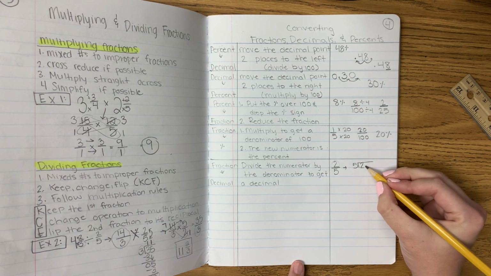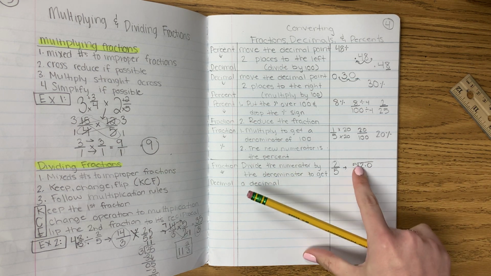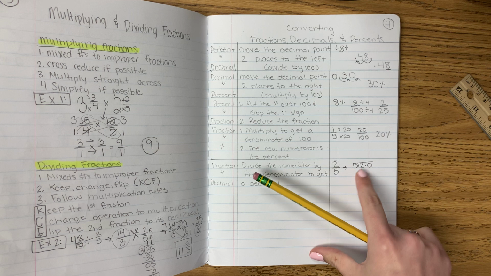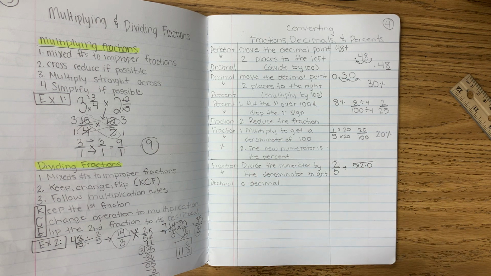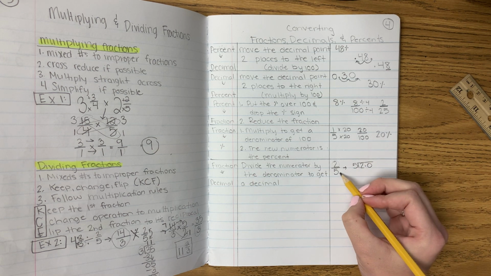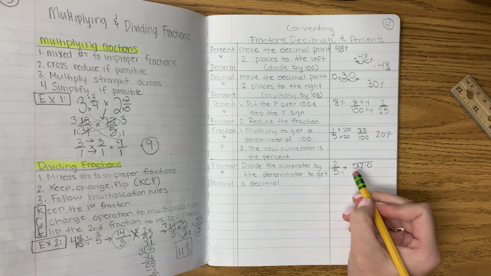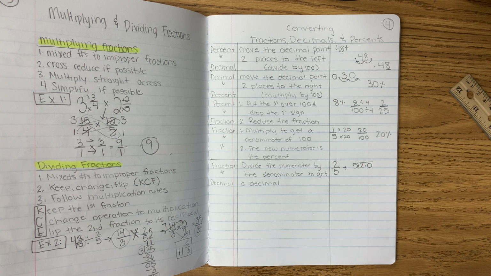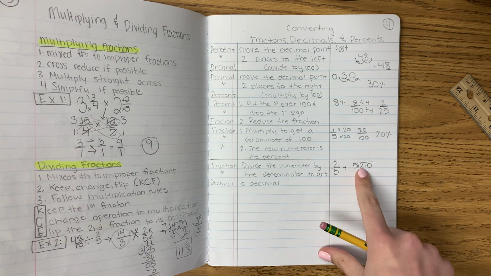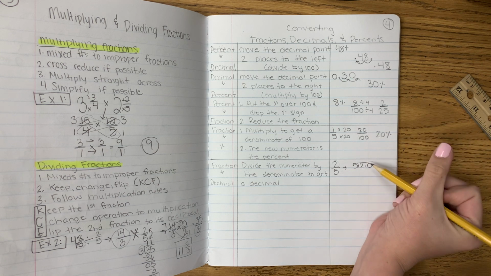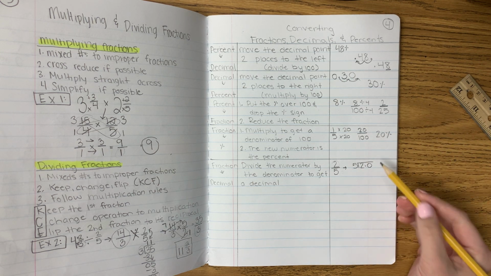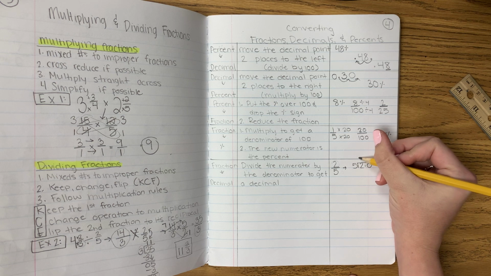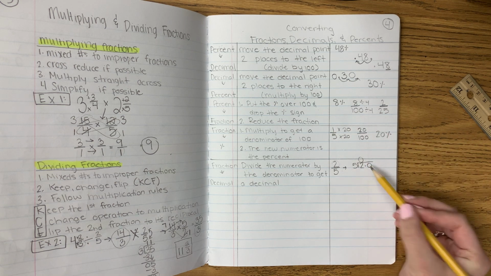So what I can do is add a decimal point right here and a 0, because any number without a decimal behind it really has an invisible decimal. So like 5 would have an invisible decimal point behind it because it's a whole number, right? There's just no decimal, so there's no part of a whole. It's just 5 wholes. So this is 2 wholes. So we're going to add our decimal point and add a 0. And 5 can't go into 2, so I have to remember to put my 0 and work to the right.